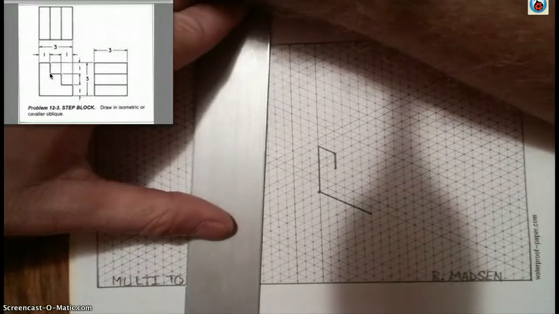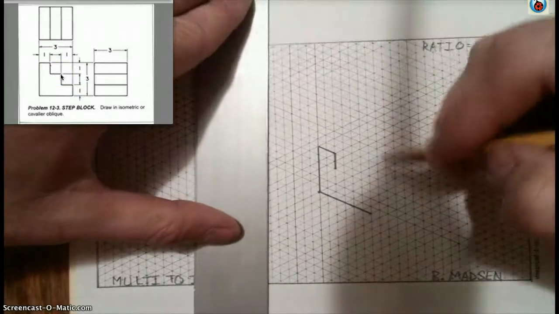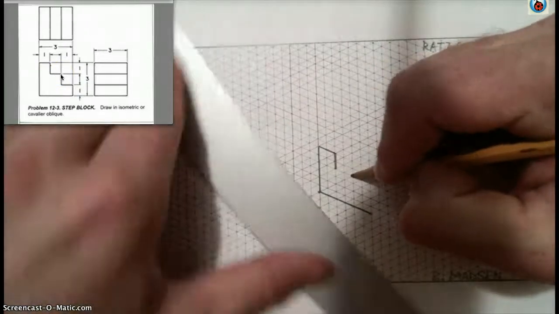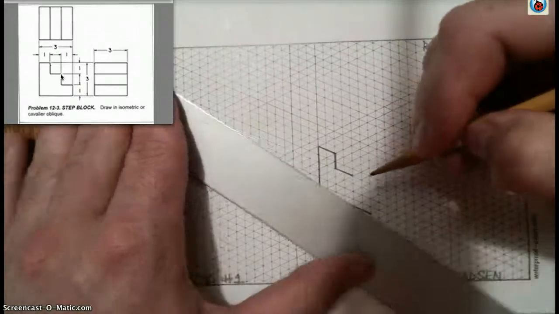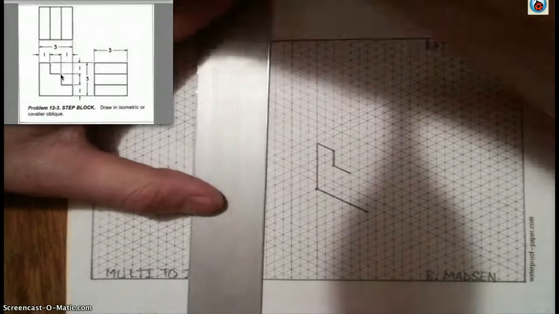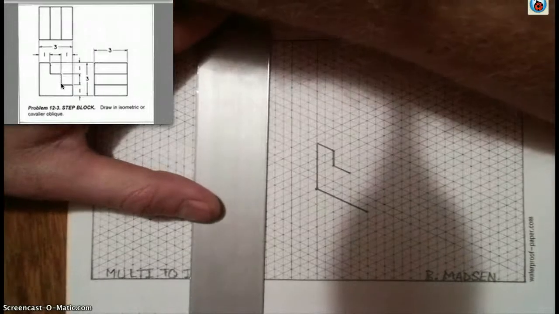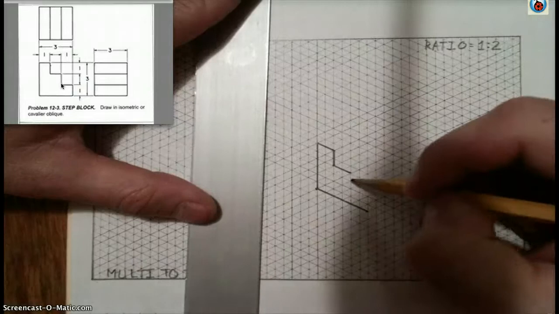Come over. The dimension is 1. My scale makes it 2. 1, 2. I'm going to come down 1 to get my scale right. It's going to be down 2. 1, 2.